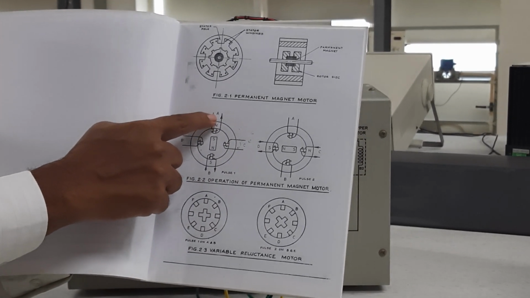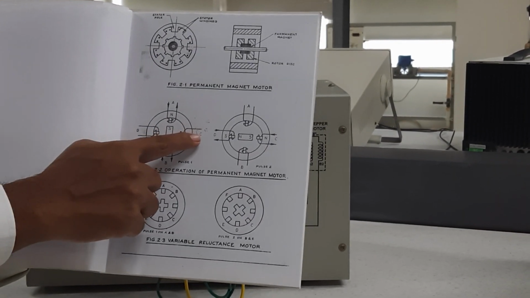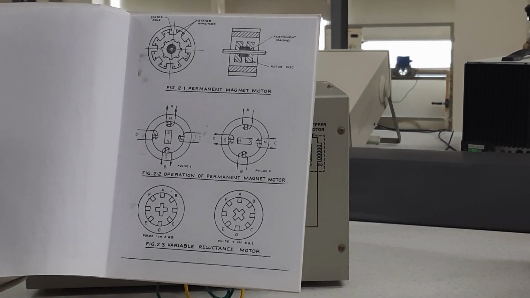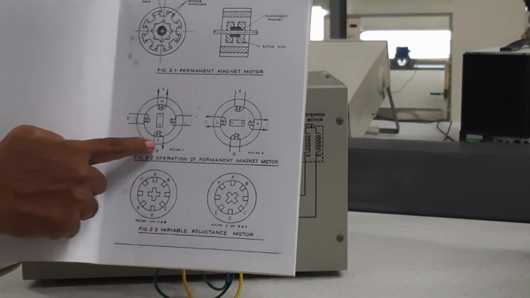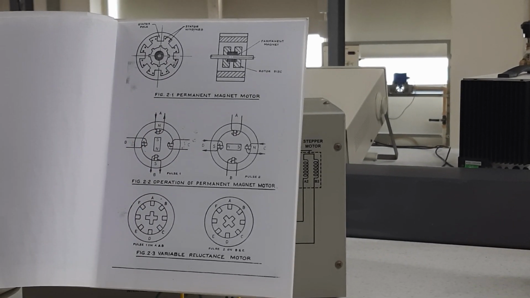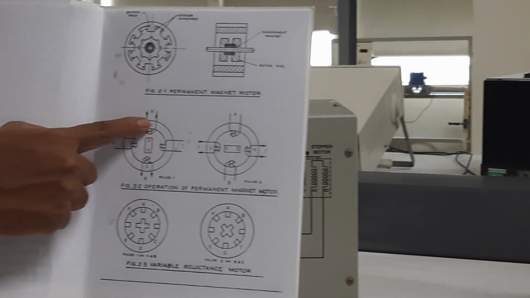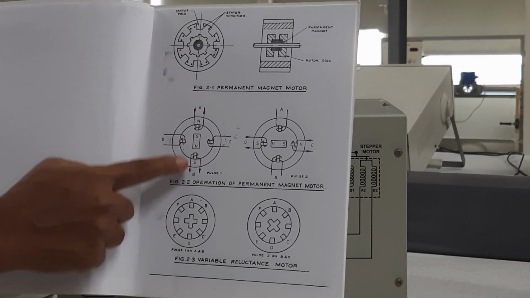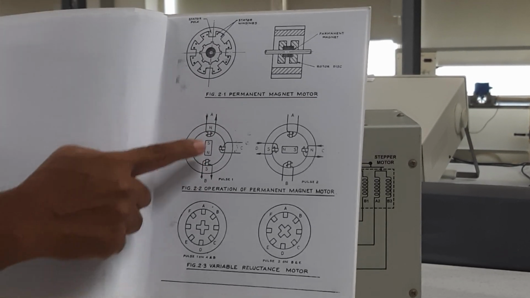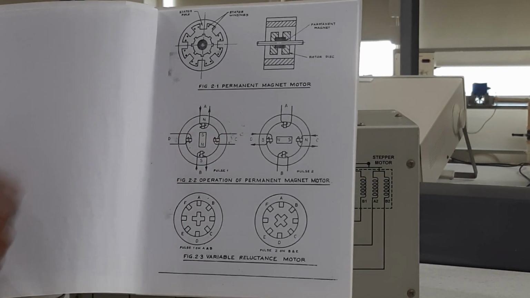One winding will be connected to say A, the second winding will be connected to B, the third winding will be connected to C, and the fourth winding will be connected to D. Always A and B will be complements, and C and D will also be complements. Meaning, if A is excited, then it will behave like a north pole, and when this is a north pole, obviously B should be a south pole, so it has to be a complemented form of your input. Similarly for C and D.